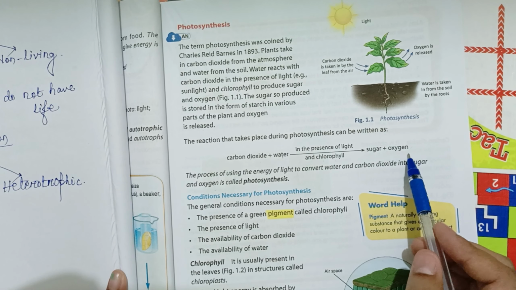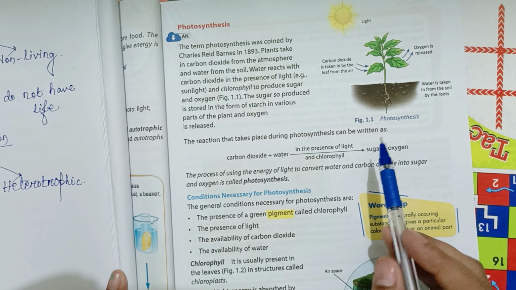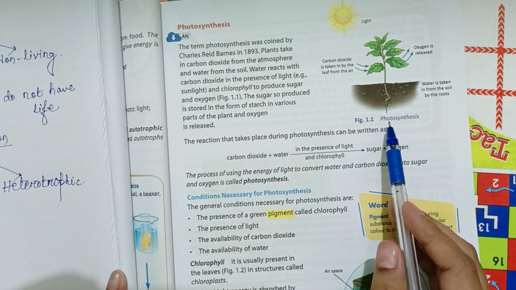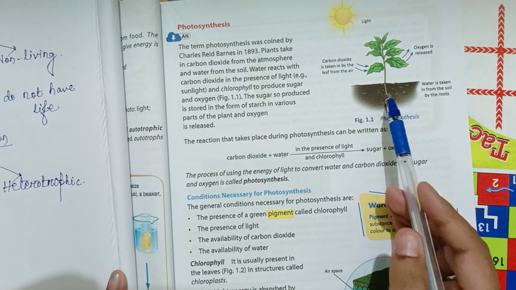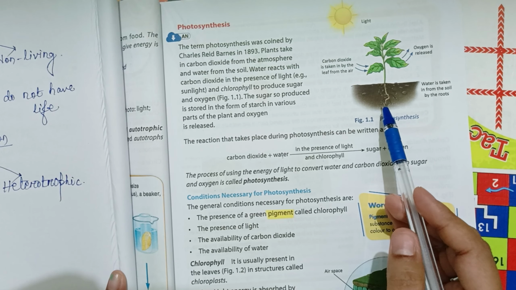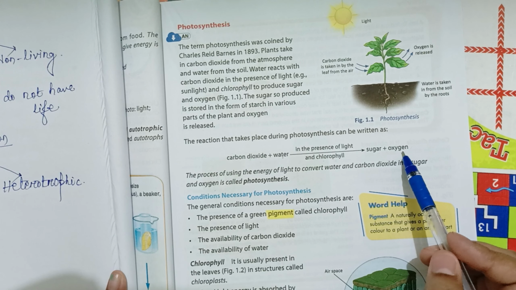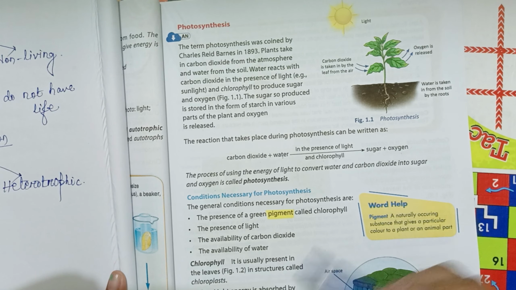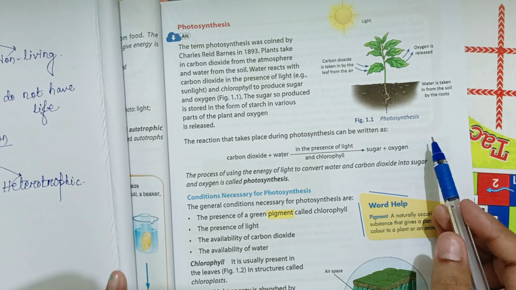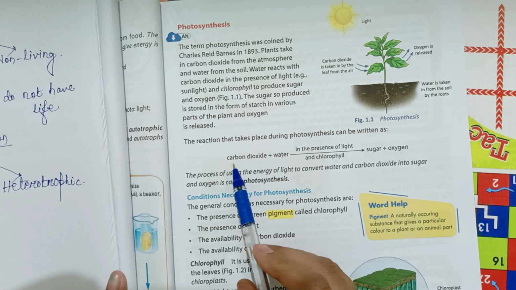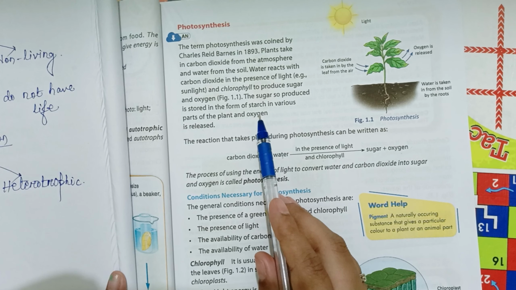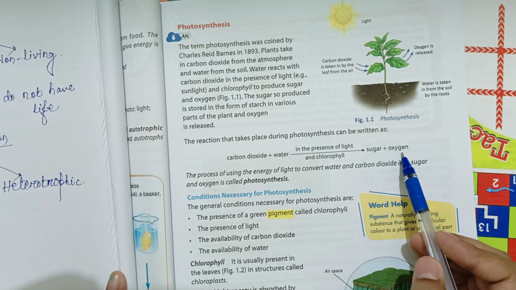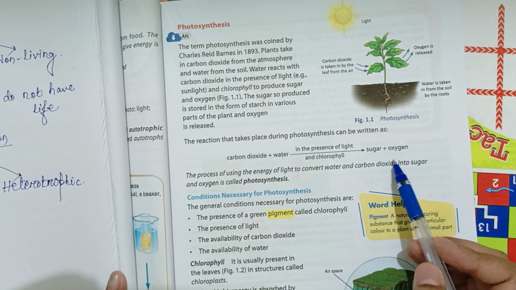Can you notice one thing here, that these green plants are acting like air purifiers, correct? Because we all human beings and all animals need oxygen for our survival. Without oxygen we cannot survive. We take in oxygen and we give out carbon dioxide. That carbon dioxide is absorbed by the plants in the photosynthesis process and they give out oxygen. That means they are purifying the air.